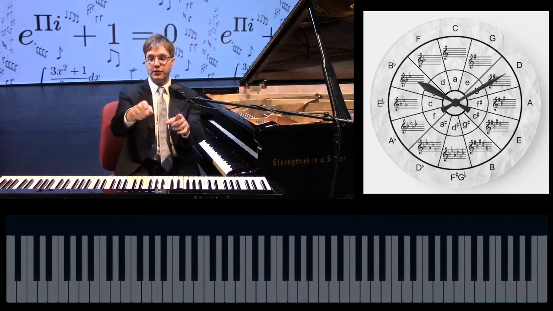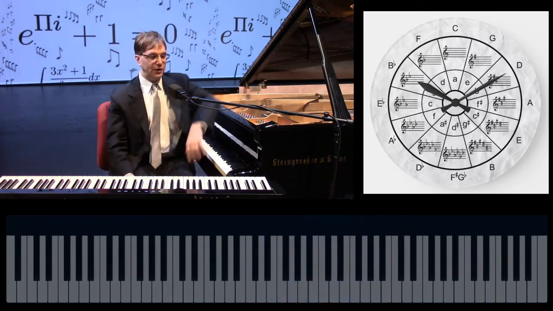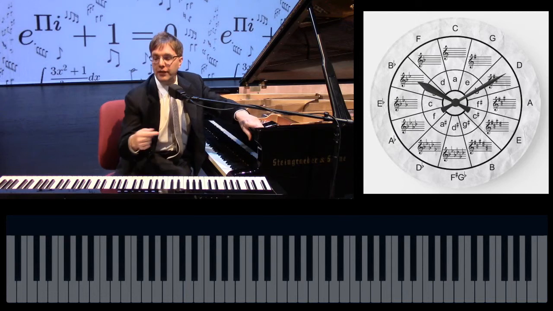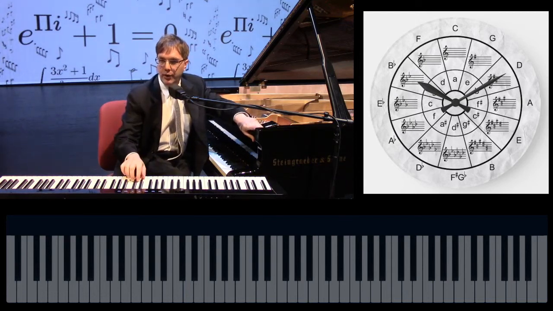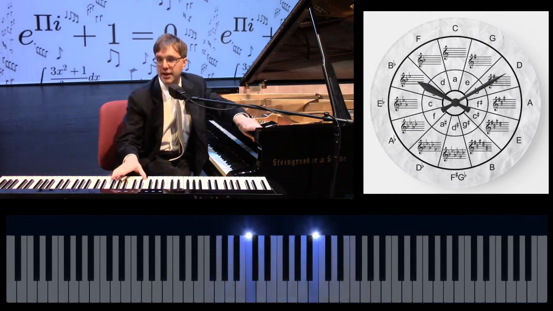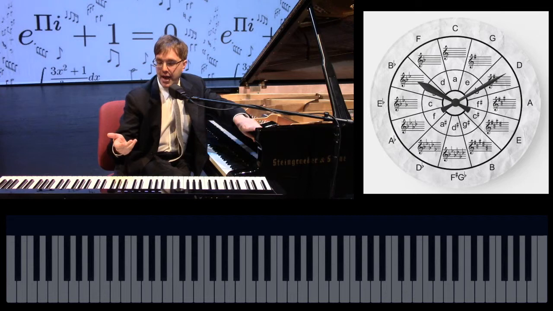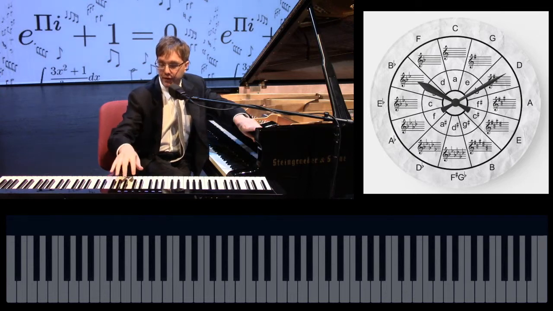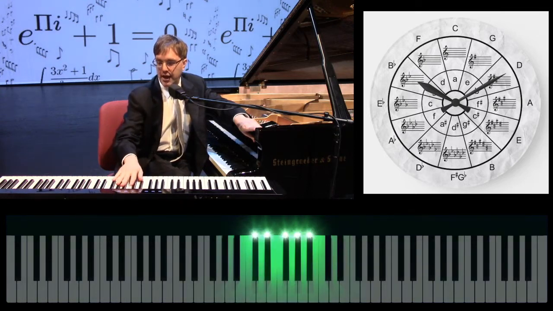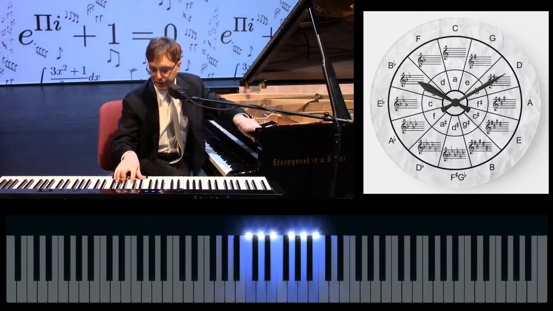So now we're back to the circle of fifths. Look at this diagram here. In an octave, how many notes are there? There are the 7 white notes, the 7 letters of the alphabet, starting from C: C, D, E, F, G, A, B, and then you get C again. But then there are all these black notes too. So there are 5 black notes and 7 white notes.